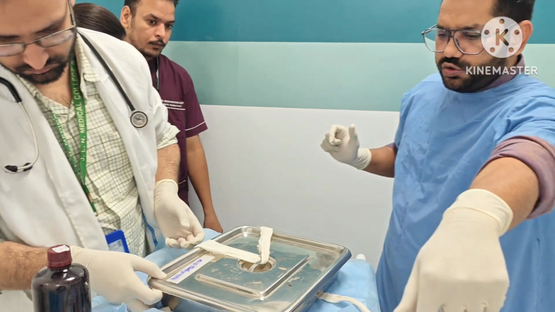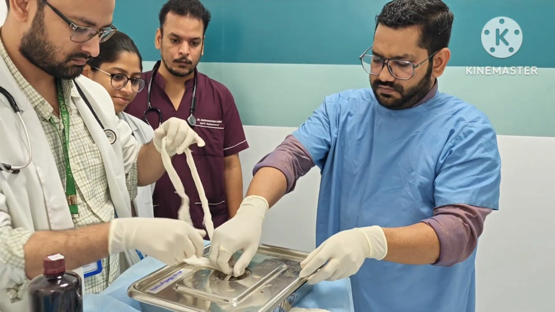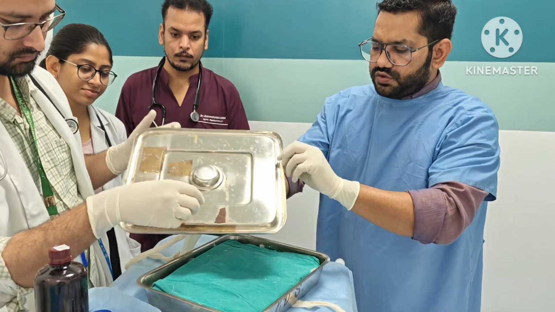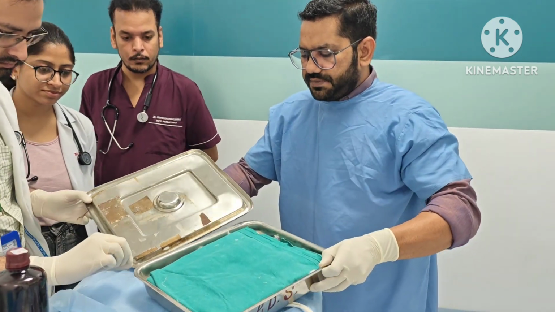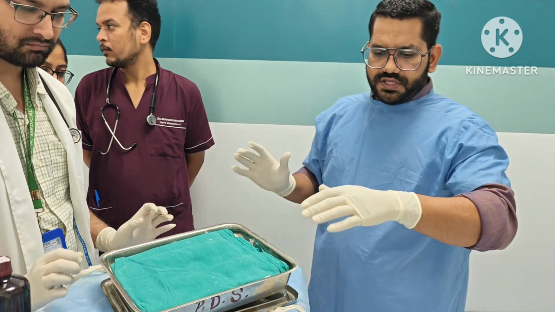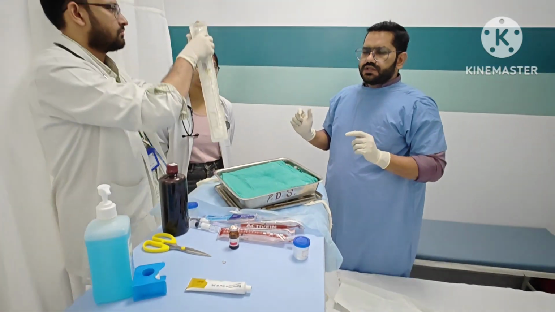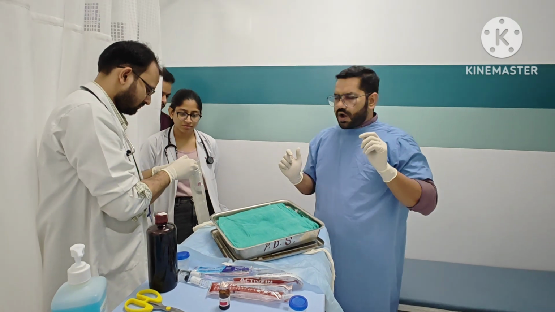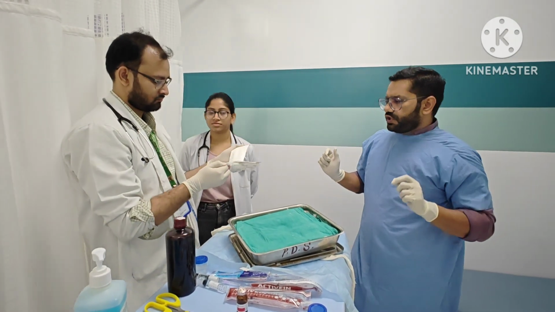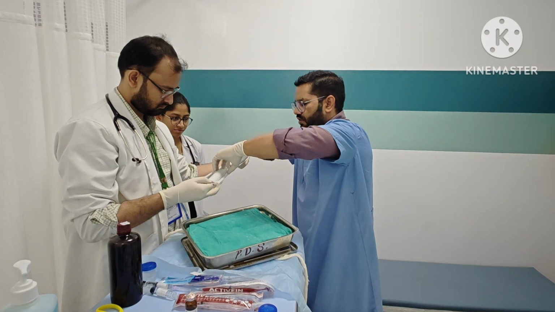Please open it. These are our proper aseptic precautions and the cut-down tray. Please open this one, the liver biopsy needle. This is a Bard liver biopsy needle. Now I'm going to demonstrate how to use it. So we open it.